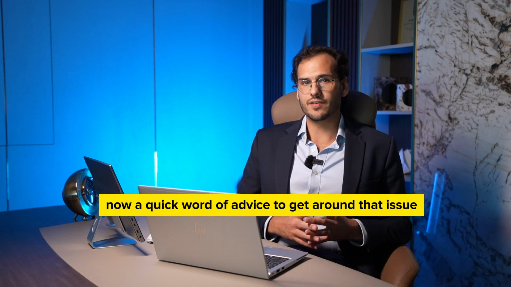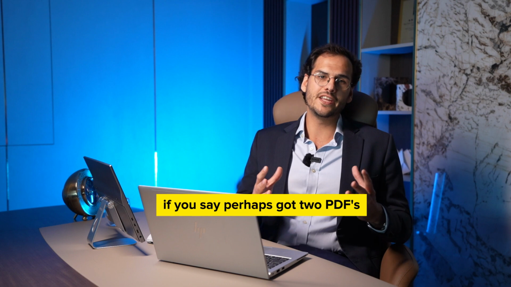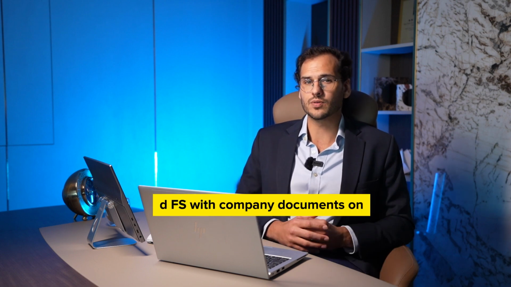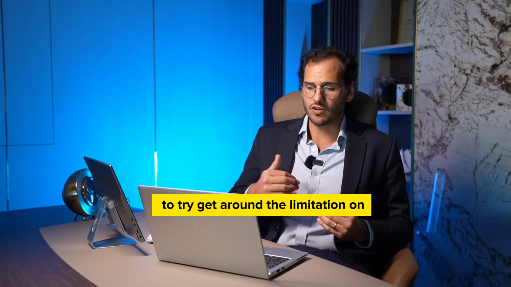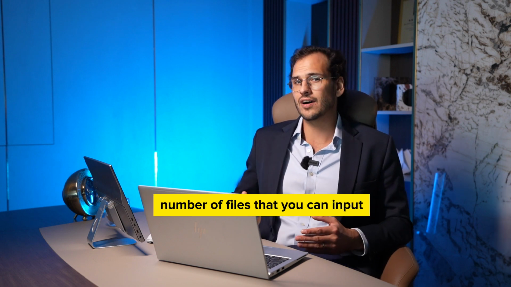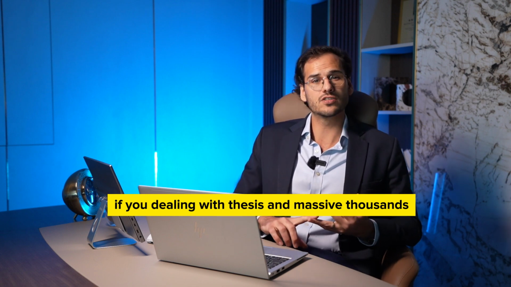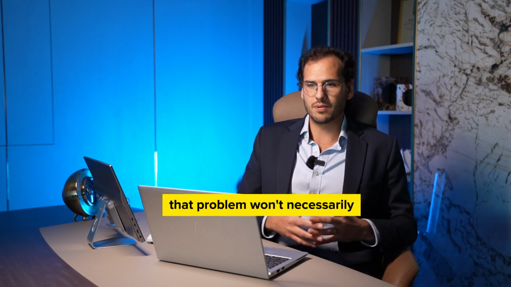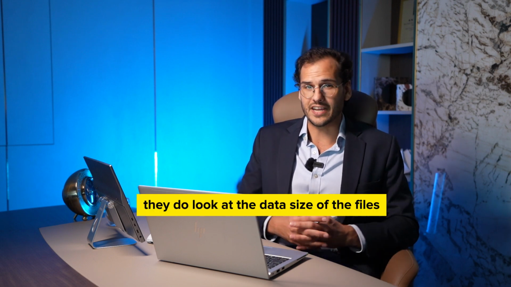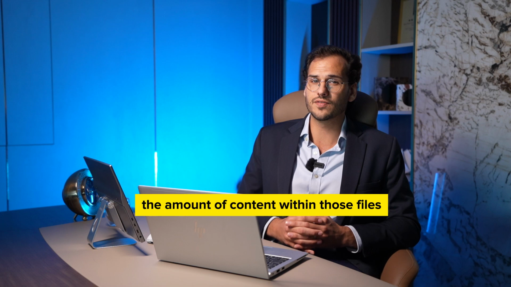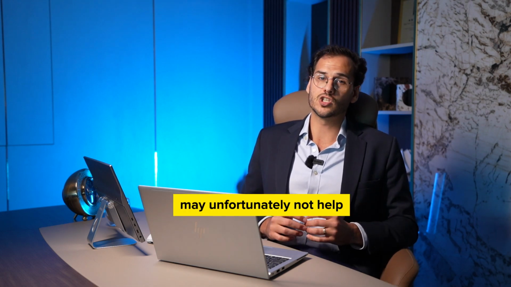Now, a quick word of advice to get around that issue: if you've perhaps got two one-page PDFs with company documents on, you can merge those into one document to try get around the limitation on number of files that you can input. But once again, if you're dealing with theses and massive thousands-page reports, that solution probably won't help. They do look at the data size of the files, the amount of content within those files. So if you're dealing with large files, that solution may unfortunately not help.